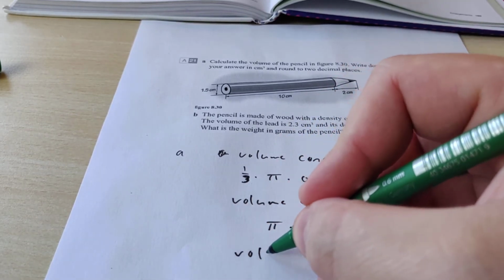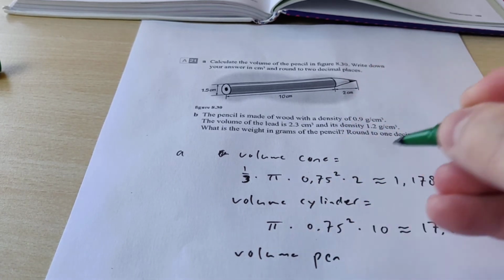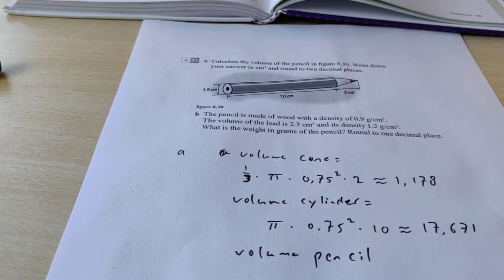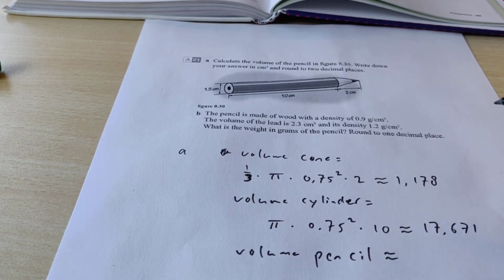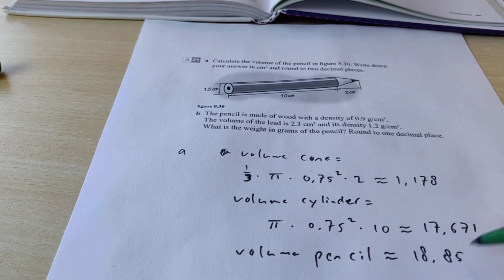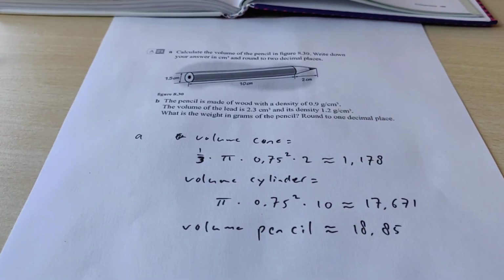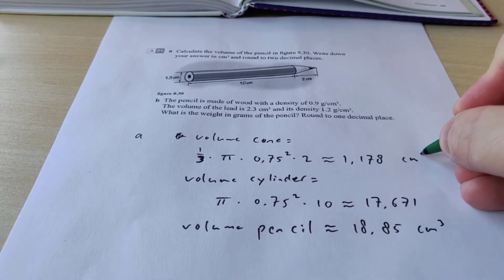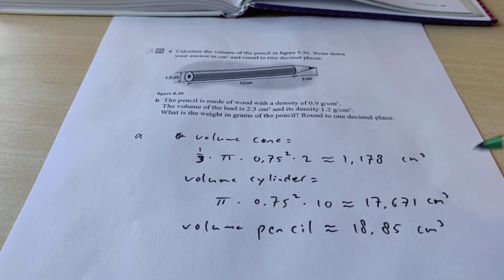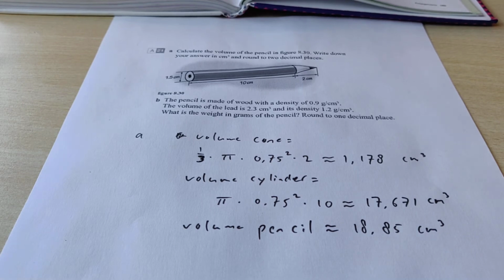So now we're going to write down the volume of this pencil. The volume of the pencil is when you add these two together. So I'm going to add this 1.178 to it, and I'm going to round it off to 2 decimal places. I get 18.85. And then we need to write down what measurement it is. It's cubic centimeters. So this was exercise A, calculate the volume of the pencil.